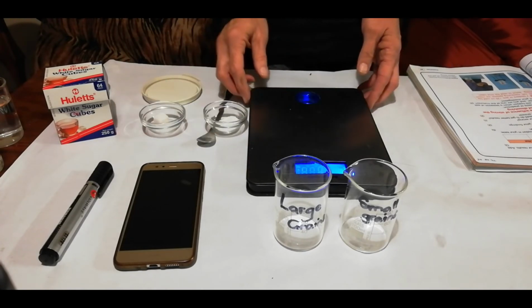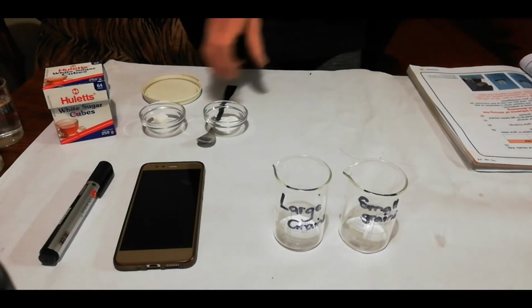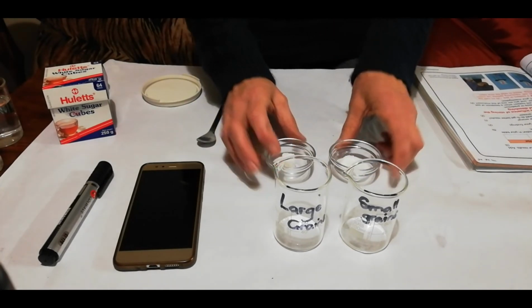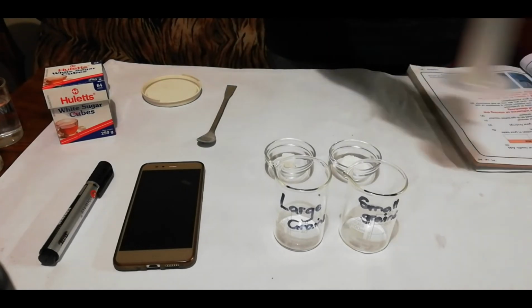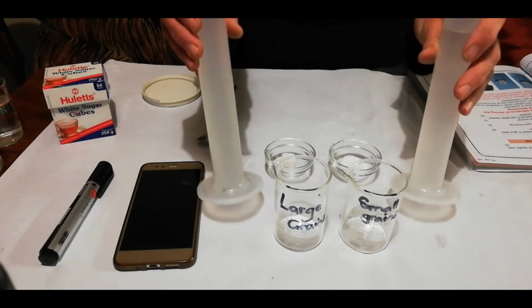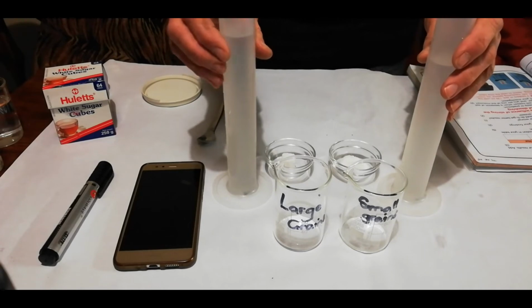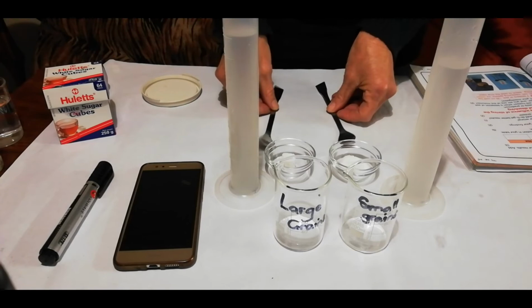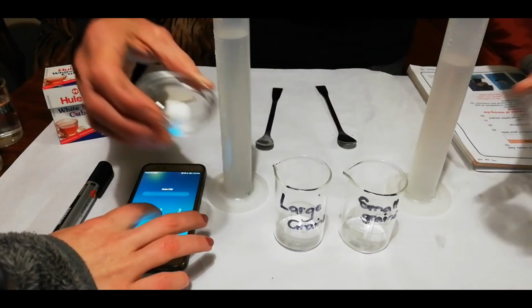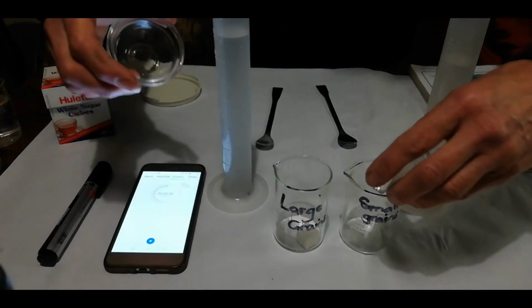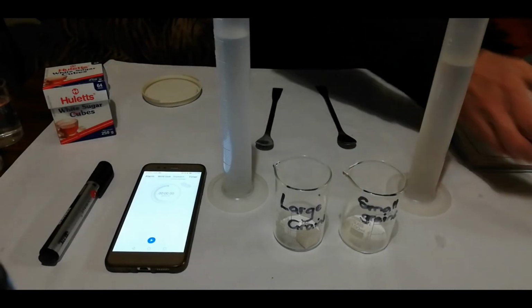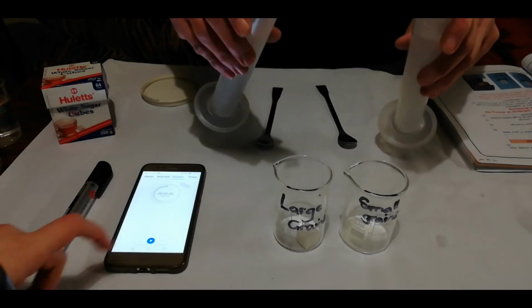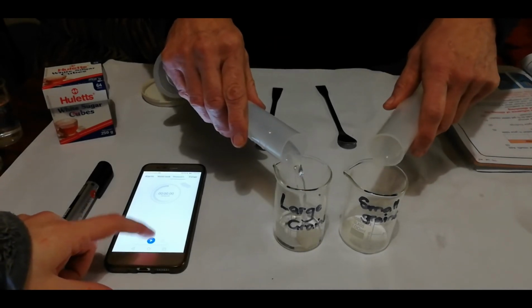So now let's remove this one. We've got the 4 grams of sugar, and the large grain will be the cube. So here we're going to go again. I have my 80 milliliters of water, and we're going to put them in there. They're both going to be stirred, and we're going to do the timing. All right. Right, so let's put the sugar in. 4 grams of each one. And now I'm going to put the water in, and we're going to press start as soon as it goes in. Right, let's start.